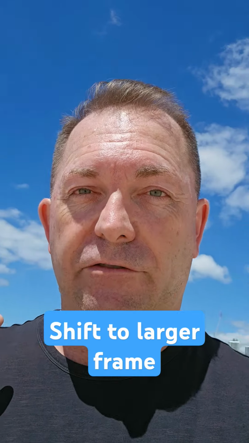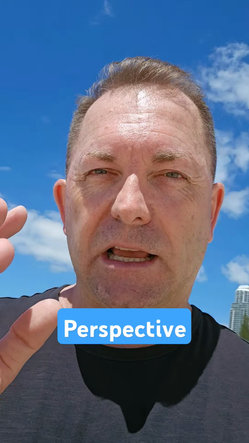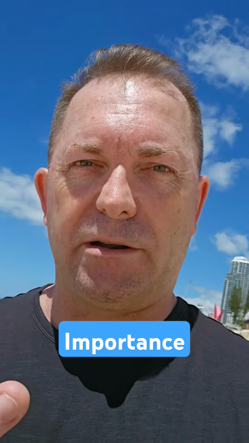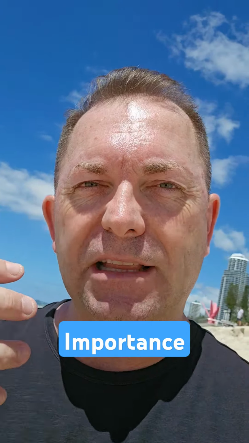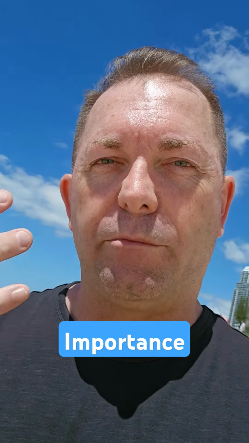We have S, which is shift to a larger frame. We have P, which is shift your perspective. Look at things from a different perspective. Then we have I, which is look at the importance. What's important about that thing? This is something that's more important to shift your perspective, a more important, bigger game.